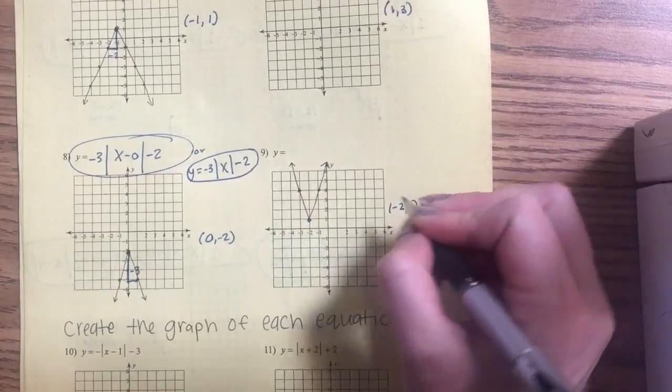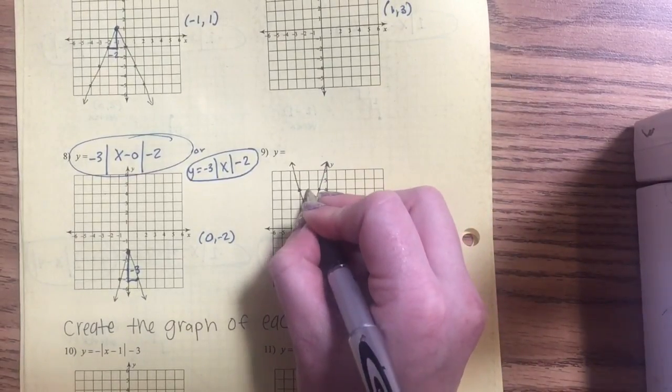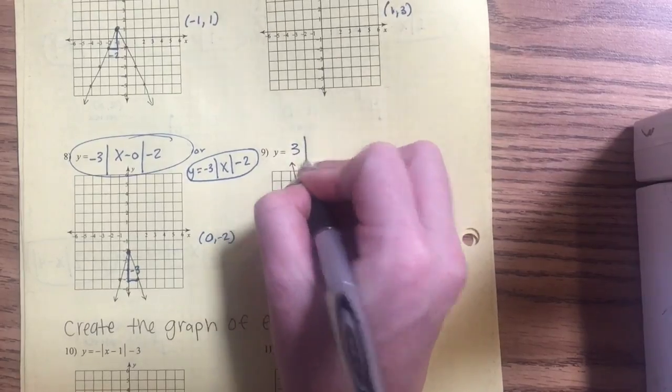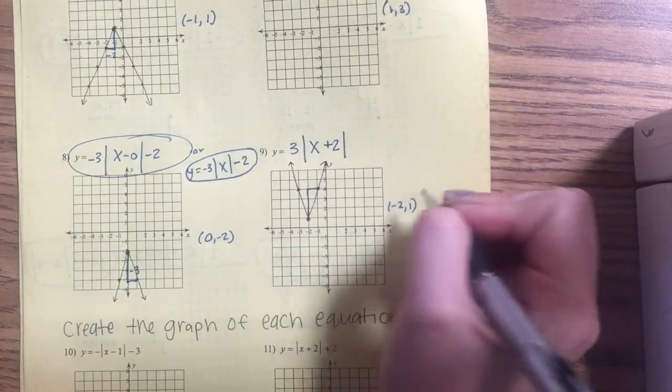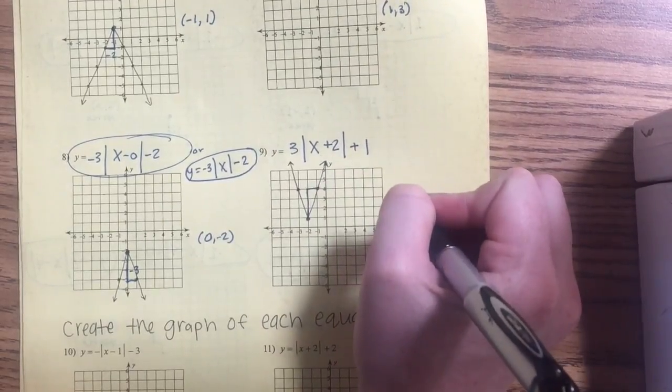Negative 2 up 1 is my vertex. It goes up 3, so it's a positive 3. X, when I plug that negative 2 in, it becomes a positive 2. And then the positive 1 stays the same.